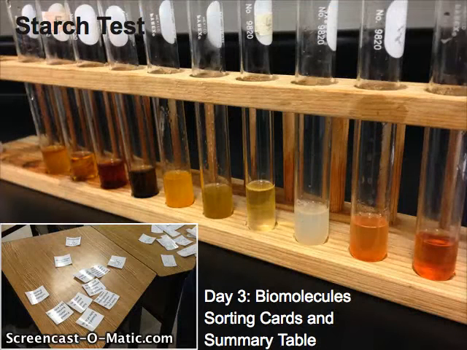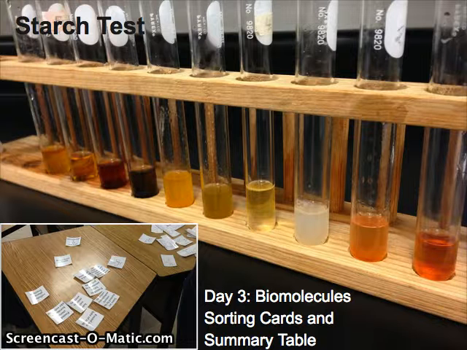By day three, we were needing to culminate everything into some sort of synthesis of, okay, here's what we looked at, here's what we did, here's what we researched, now let's sort of put it all together. And of course, we had the handy biomolecule sorting cards that first came my way out of the AP Biology AP Summer Institute at UT Arlington in Texas.